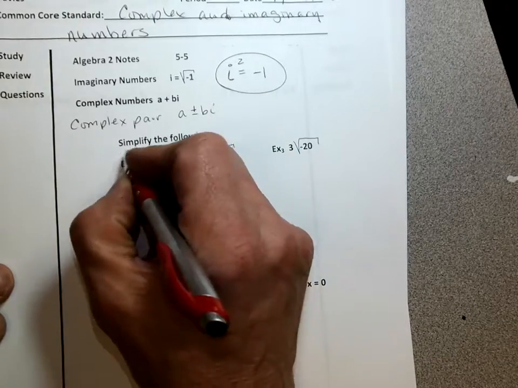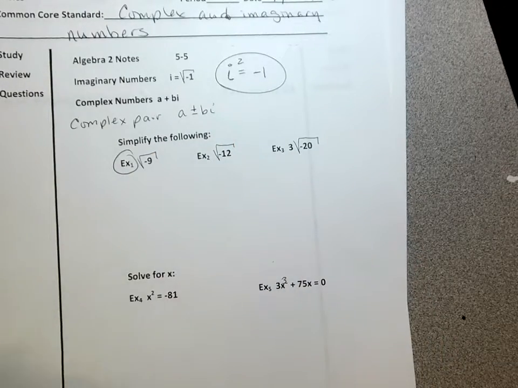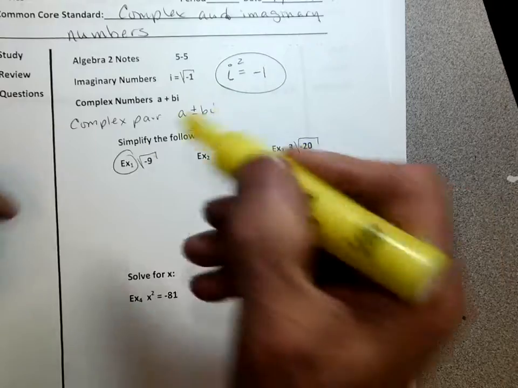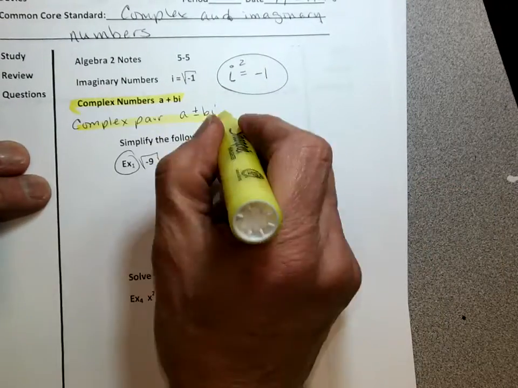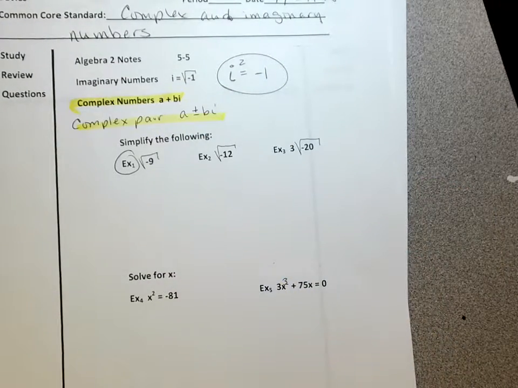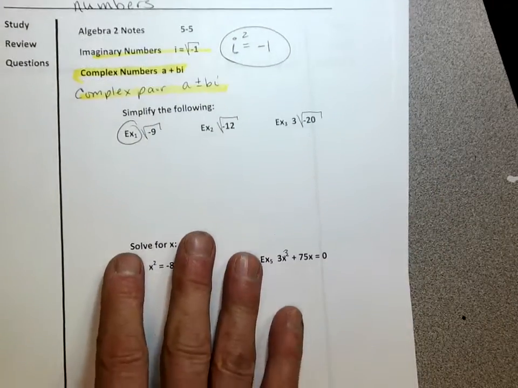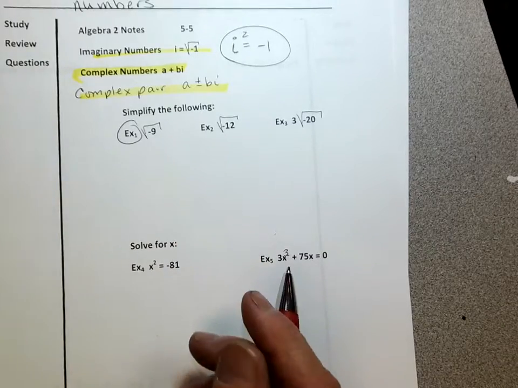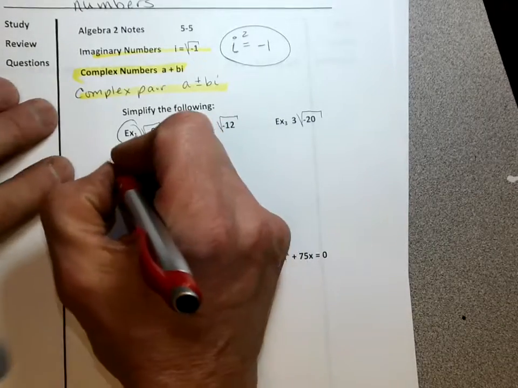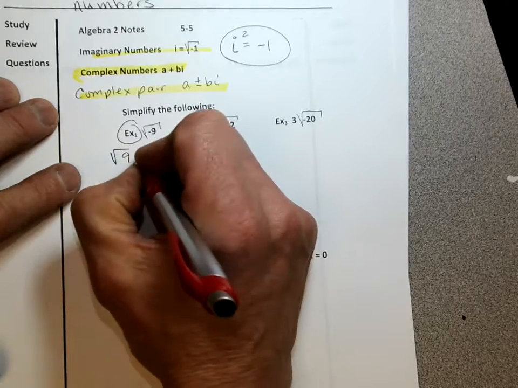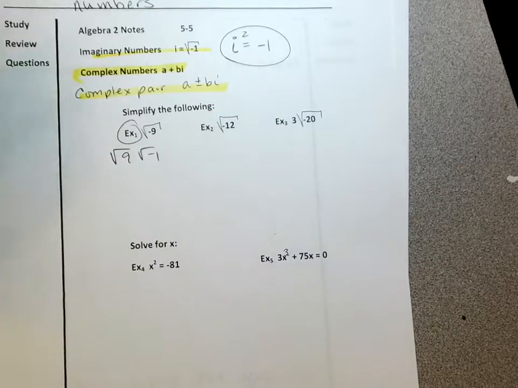Okay, so let's look at example 1. We have a complex number, which is a + bi, and imaginary numbers are just i numbers. So example 1, we're going to simplify this, but I'm going to do it the long way so you can see. I'm going to rewrite it as the square root of 9 times the square root of -1. You'll probably start skipping this step, but I'm going to show it as the teacher just because I like to show every step.